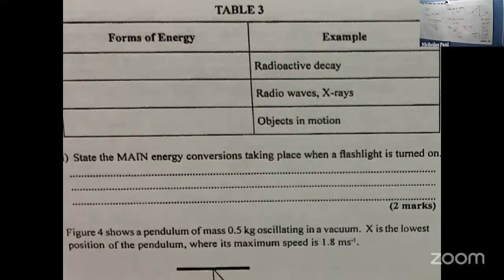What do you think, Jimmy? What type of energy does it have, and what is it giving? A battery operated flashlight has chemical energy in the battery, nice. That gives you electricity, but what does that turn into?